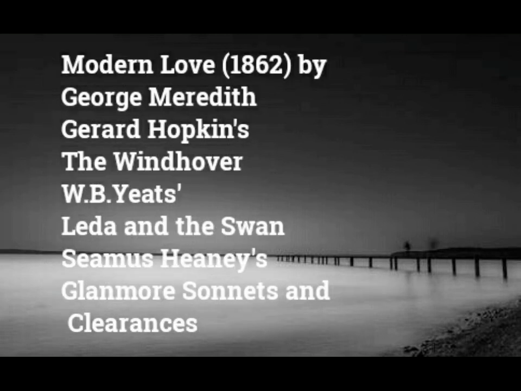Modern Love by George Meredith is a collection of 50 sixteen-line sonnets about the failure of his first marriage. Gerard Hopkins also wrote major sonnets, often in sprung rhythm, for example The Windhover, and a 10.5-line sonnet called Pied Beauty.